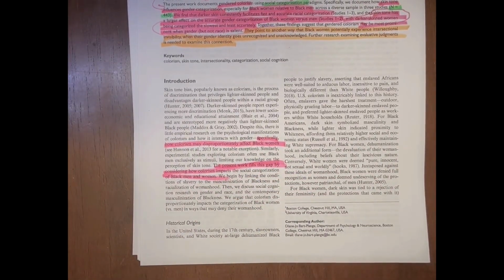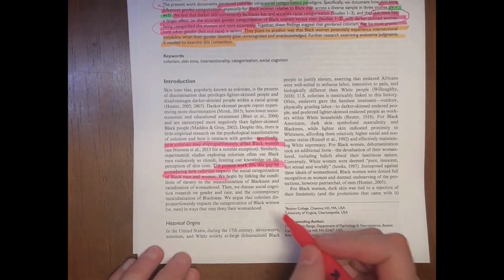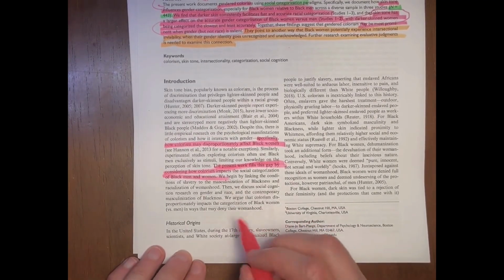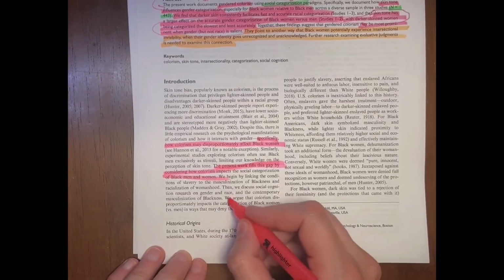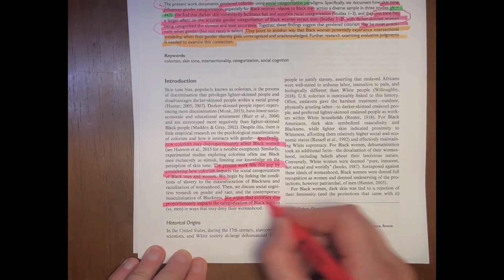We begin by linking the conditions of slavery to the masculinization of Blackness and racialization of womanhood. Then we discuss social cognition research on gender and race and the contemporary masculinization of Blackness. We argue that colorism disproportionately impacts the categorization of Black women versus men in ways that may deny their womanhood. So I'm going to highlight this.